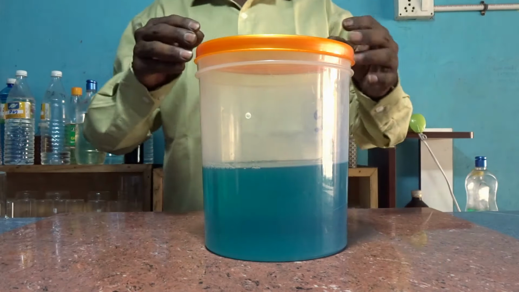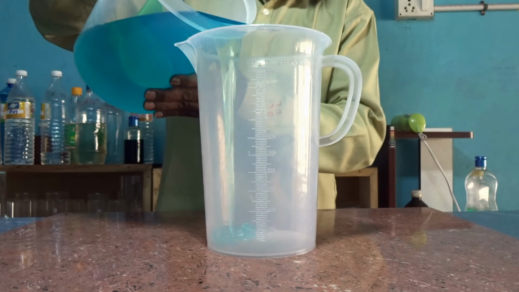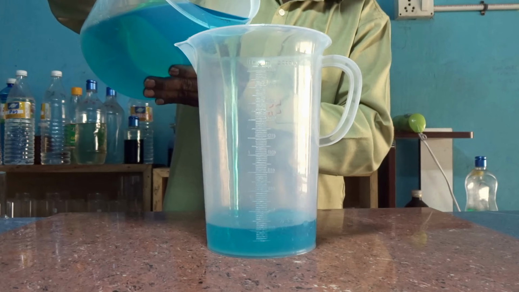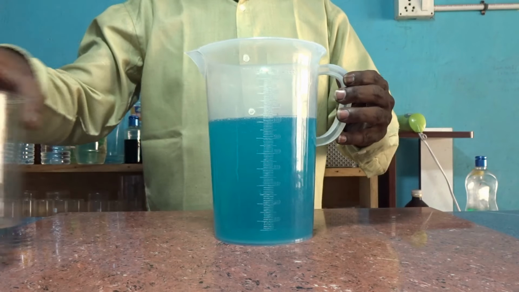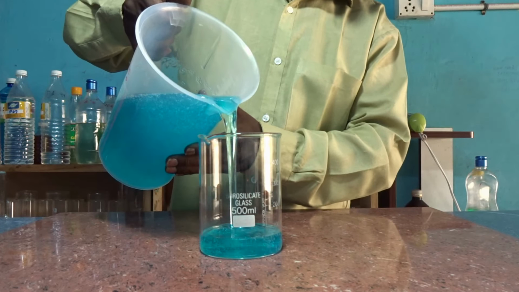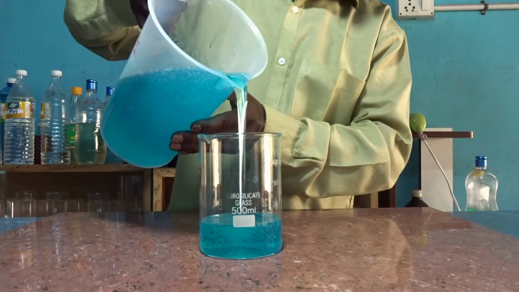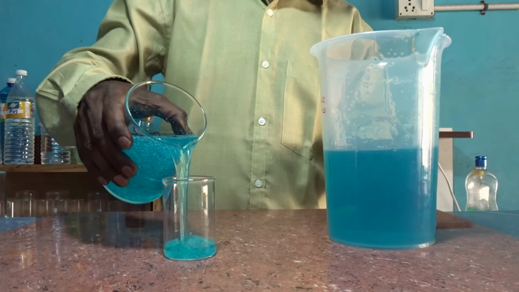This is not after 1 day, this is after 2 days. It is very clear and transparent. The consistency is also very good. Now let us transfer the liquid detergent into the glass beaker. We can see the consistency. This is the thickness after 2 days.